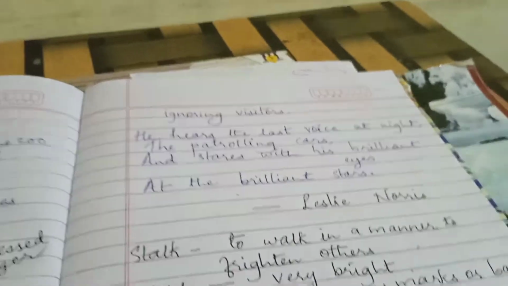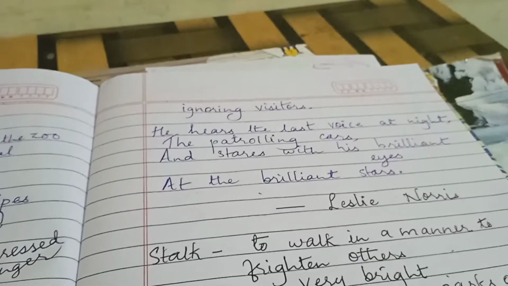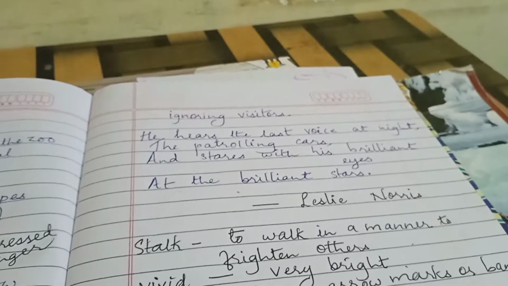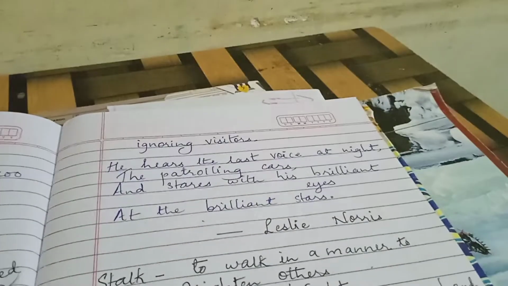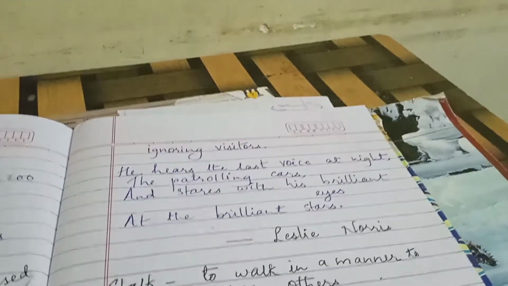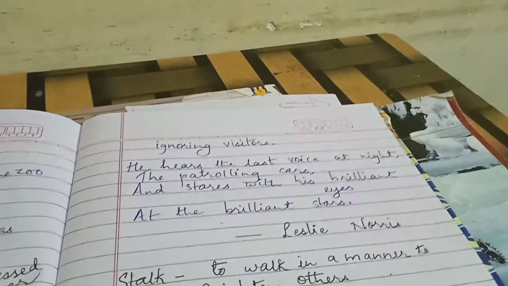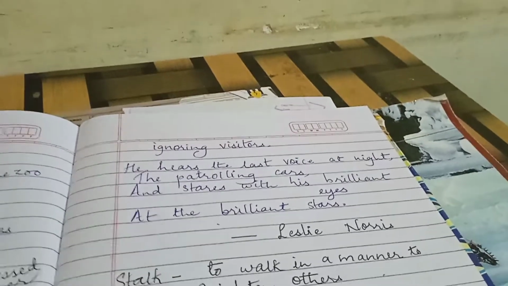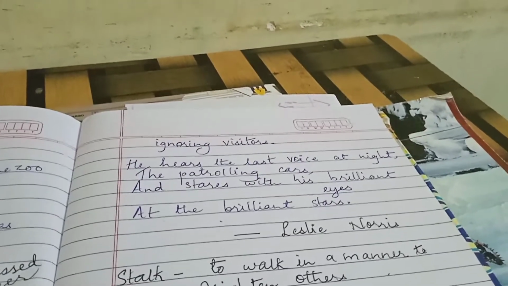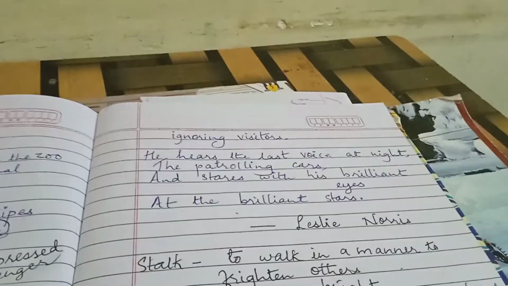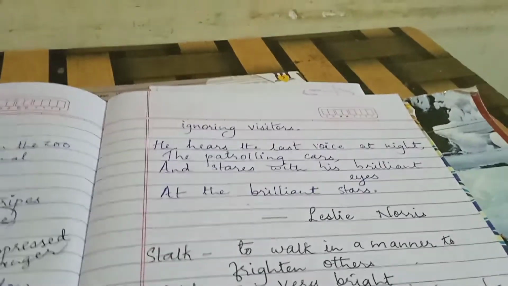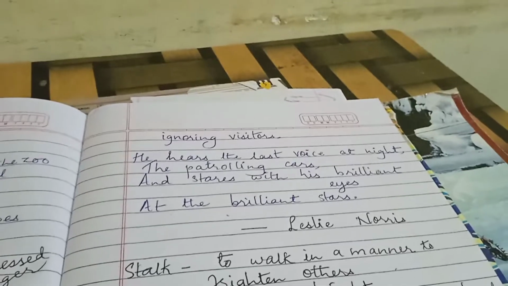He hears the last voice at night, the patrolling cars, and stares with his brilliant eyes at the brilliant stars. Now what has happened is that during night time, the zoo is closed. Now there are no visitors and the tiger can hear only the last voice, and that is of the patrolling cars, the people who patrol the zoo, the people who are on duty to patrol the animals inside the cage.